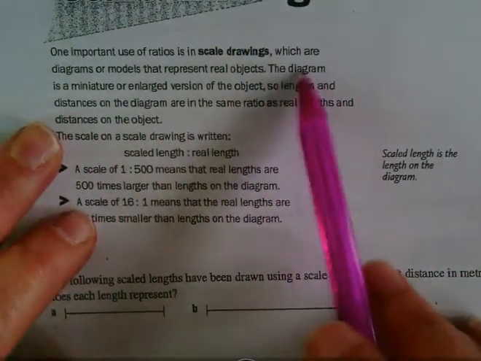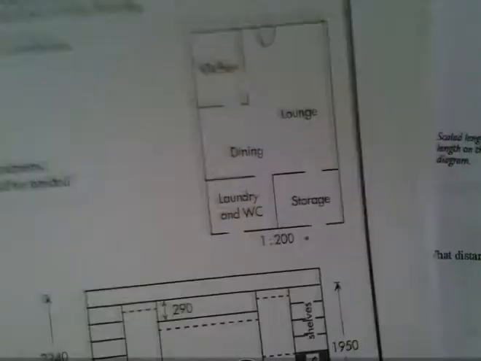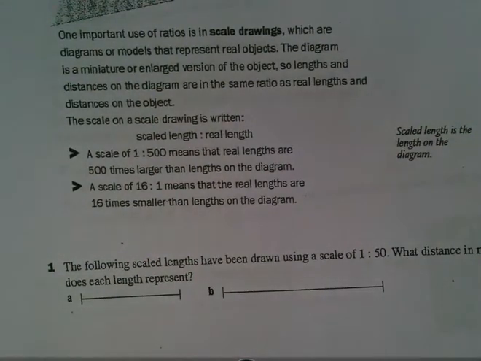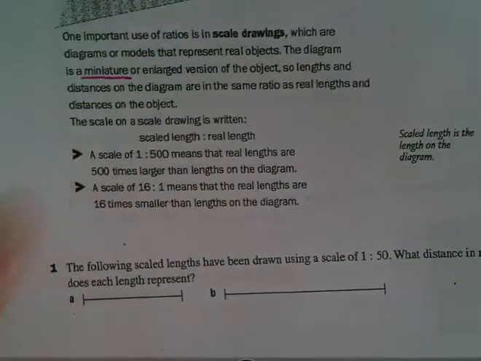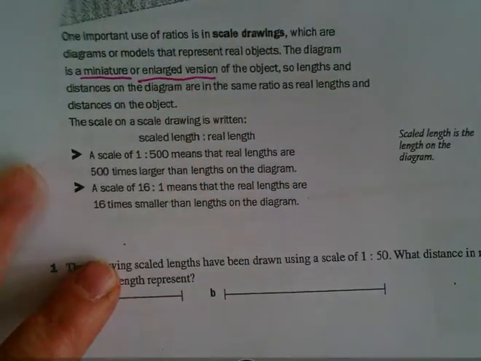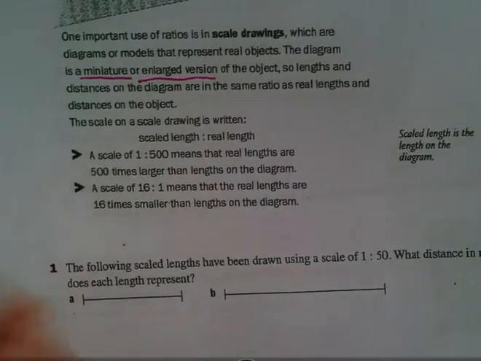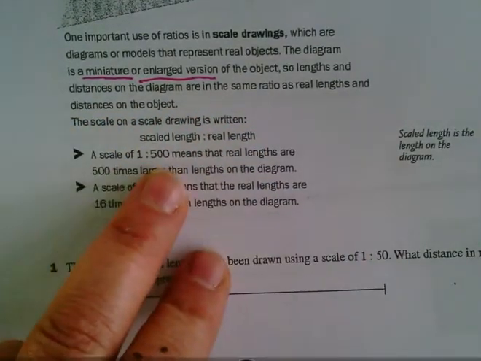In a scale drawing, the diagram is either going to be a miniature of your object, like we saw on house plans. It's a miniature. Or in science, if they're showing you a picture of a bacteria or something like that, what you see on your page is an enlargement of something. So most of the time it's going to be a miniature of the real object, like house plans. Sometimes it is going to be an enlarged version of the object. And that tends to apply in science if we're doing a magnified view of something, okay? So lengths and distances on the diagram are in the same ratio as lengths and distances on the object.